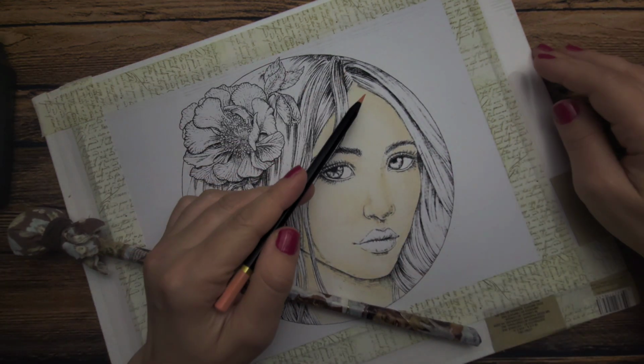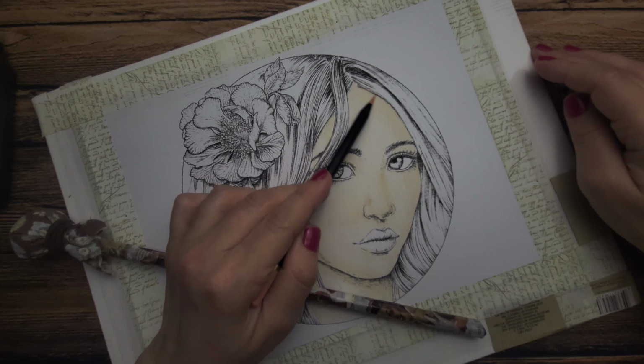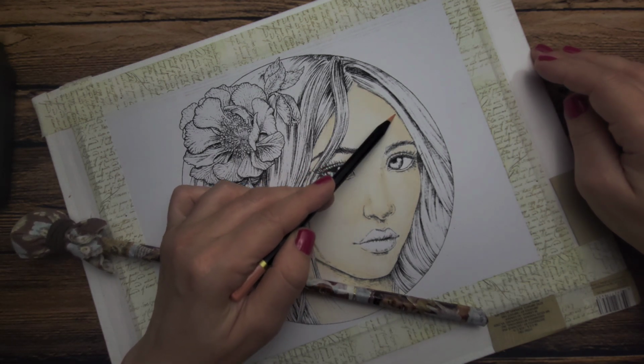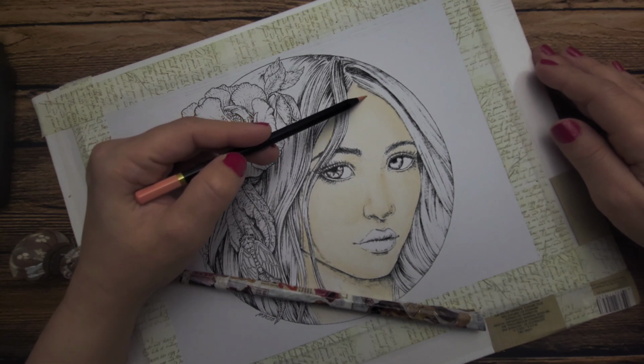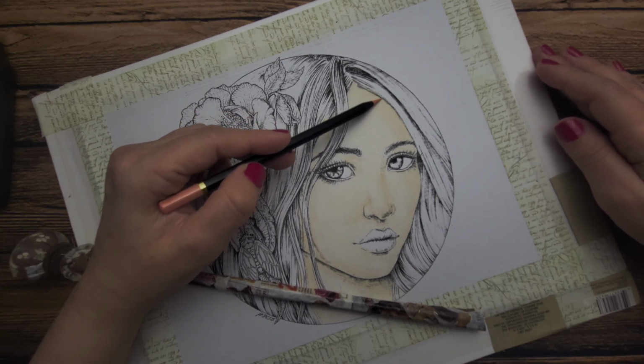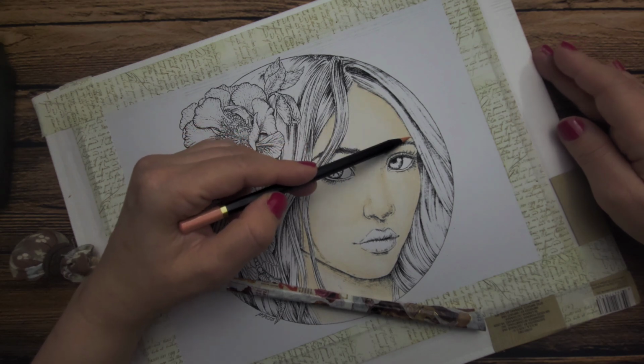So again, we're just doing pretty much the same thing we just did with the previous color. We're just not going to go into the center as much as the previous color.